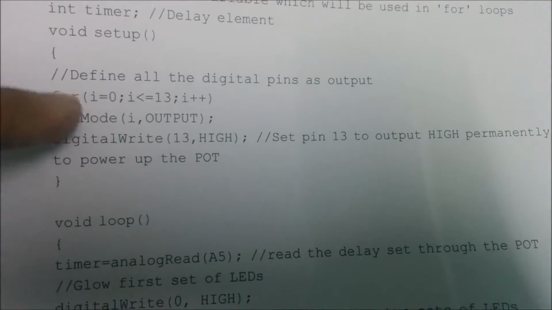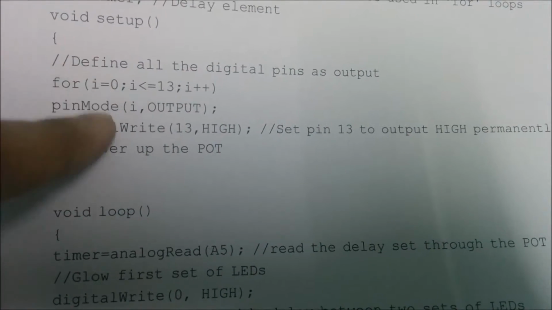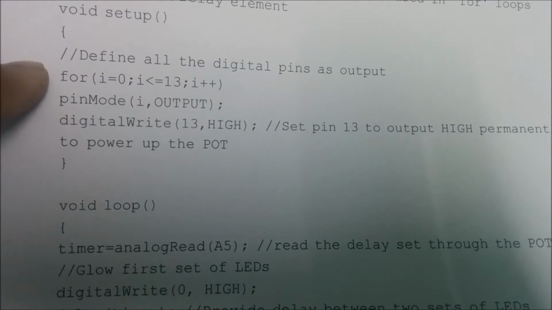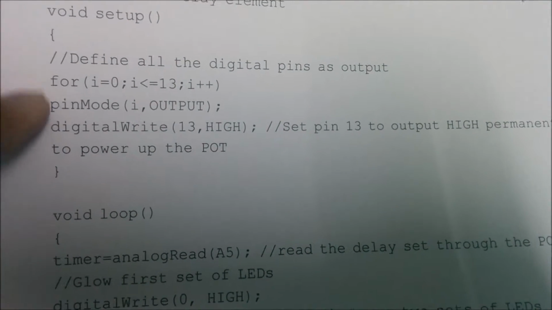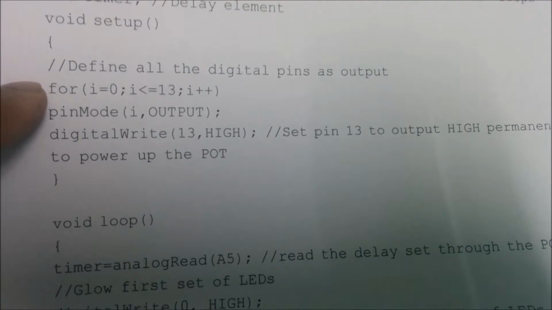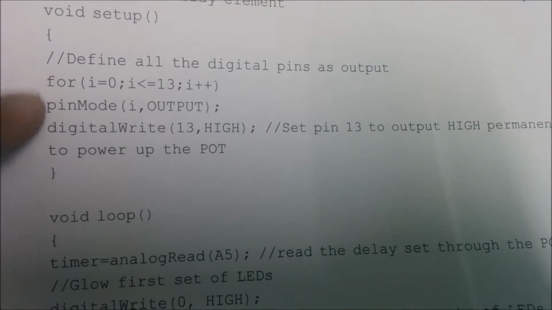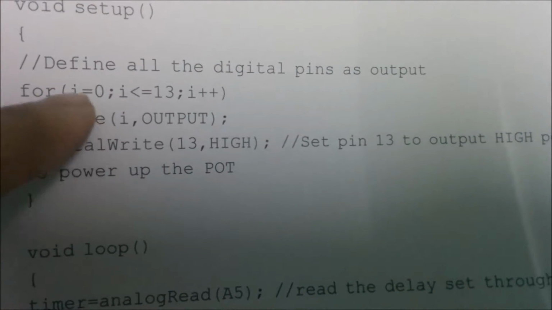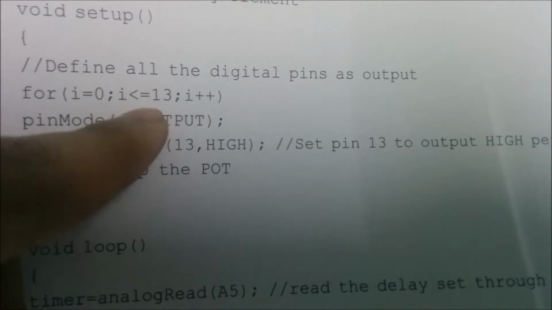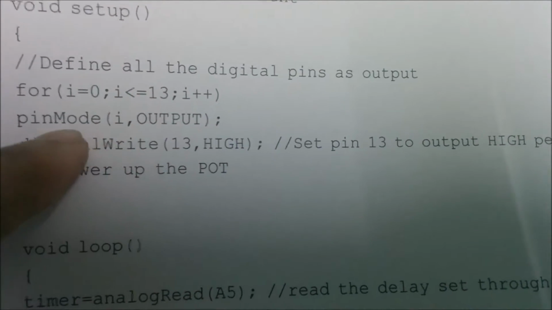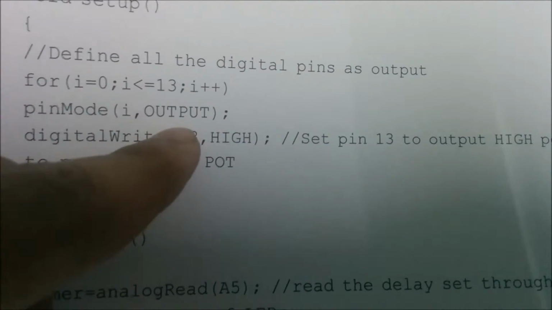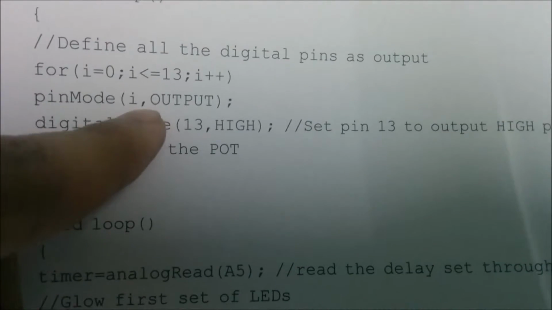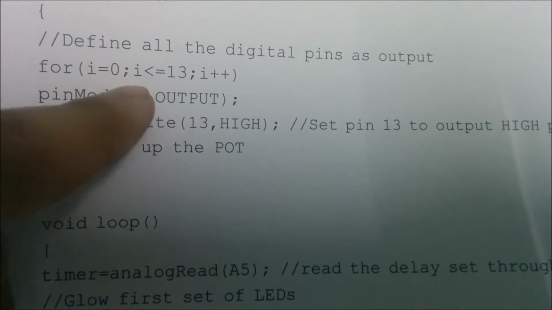In setup, first we would be defining all the digital pins from 0 to 13 as output. For this, I have used the for loop. This actually reduces the number of lines required in the code. As you can see, for i equal to 0 to i less than or equal to 13, I have defined pinMode(i, OUTPUT) so that only these two lines would be sufficient in defining each of the digital pins as output.